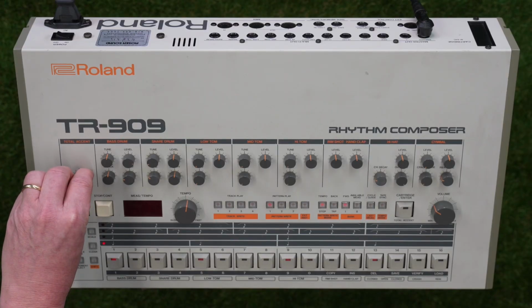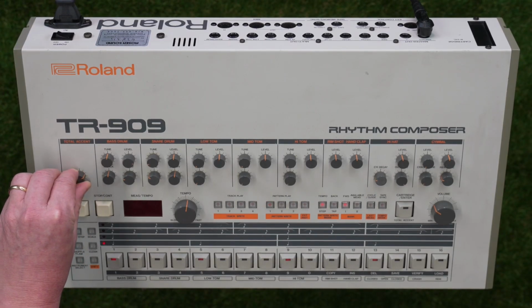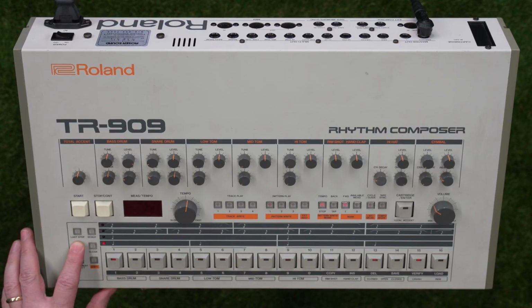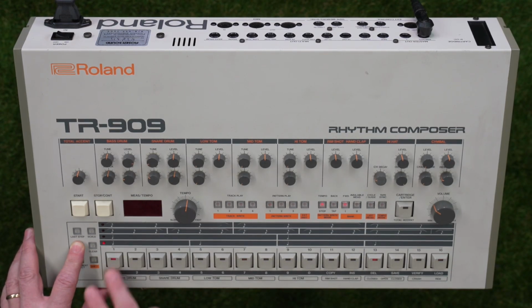The next feature we'll show off is the Shuffle Flam. To adjust the shuffle, you'll hold the Shuffle Flam button and press one of the 1 through 7 buttons represented by this first line above the numbers, with 7 being the most extreme shuffle setting and 1 being no shuffle. 4 or 5 will more than likely be the shuffle sweet spot if you use it.